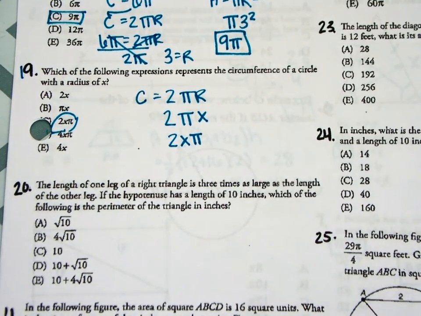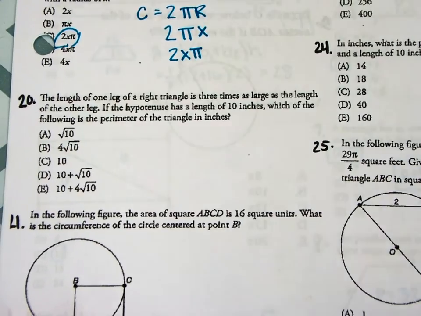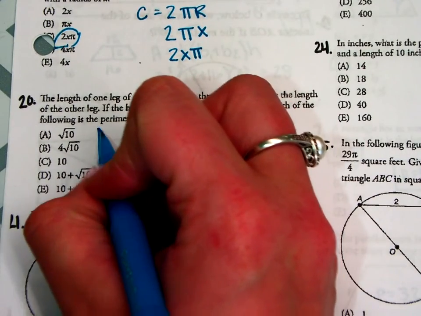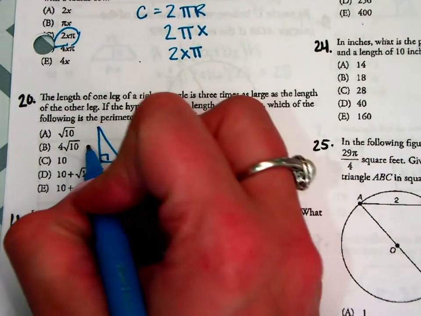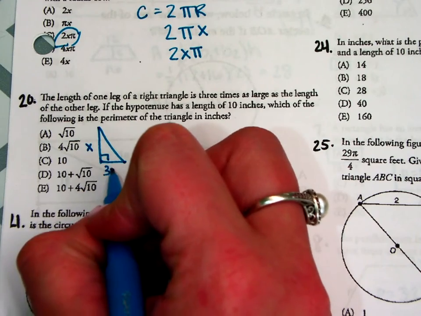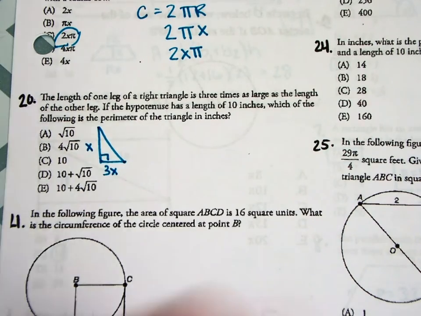All right, number 20. One leg of a right triangle, let me go ahead and draw a right triangle. One leg of a right triangle is 3 times the length of the other. So that means that one of them is x and the other one is 3x. The hypotenuse is 10. What is the perimeter?